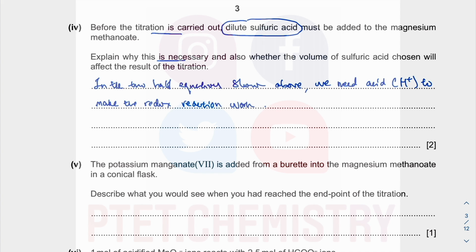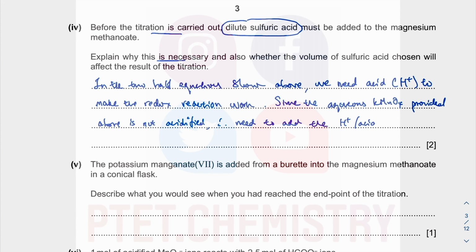Okay, so we need it to work, and since the aqueous KMnO4 provided above is not acidified, therefore we need to add the H plus or the acid prior. Prior means before, okay, prior to titration, or you can use the word before your titration.